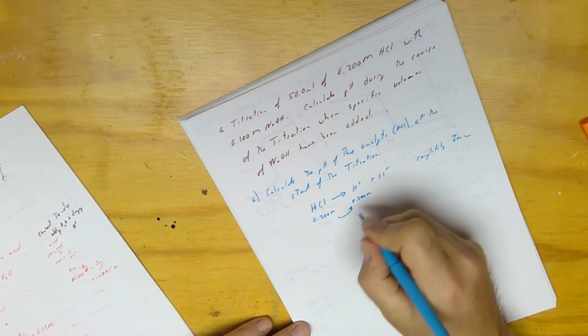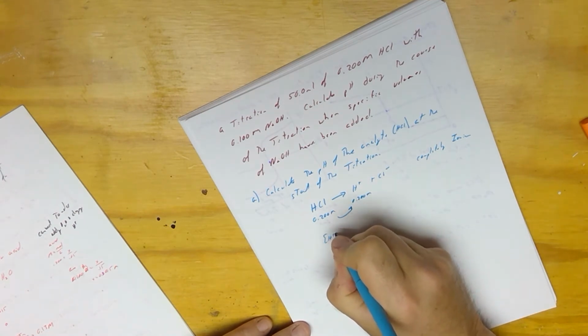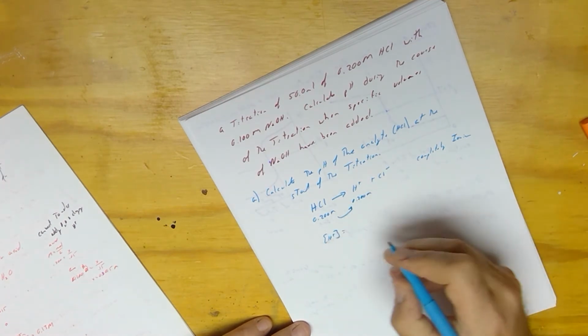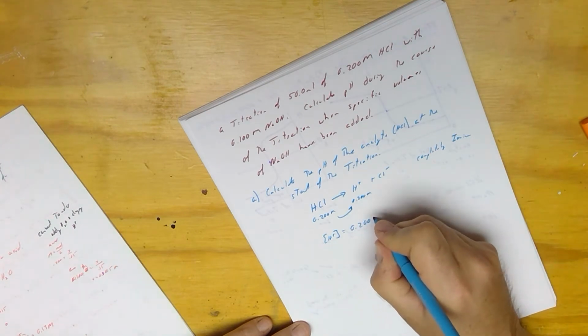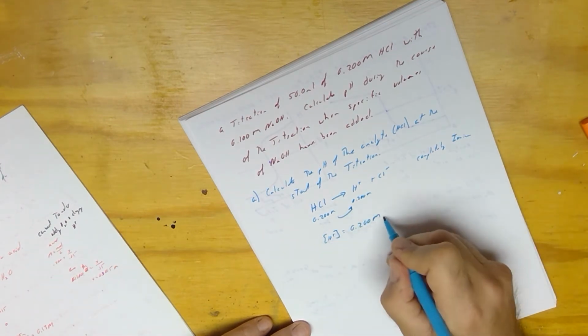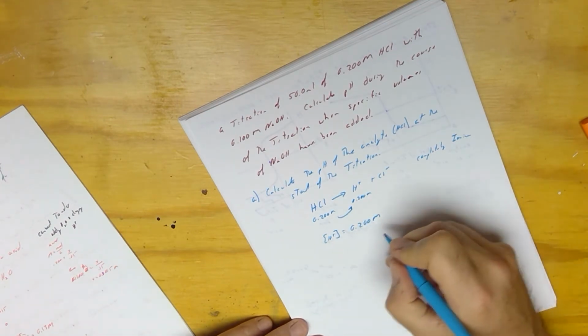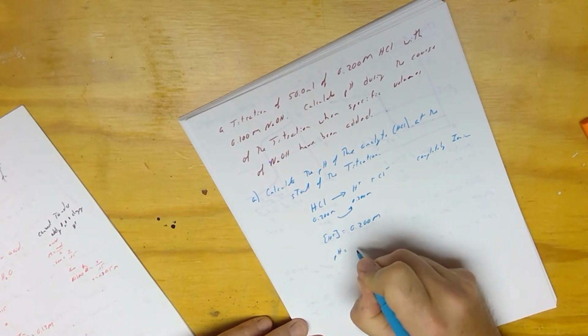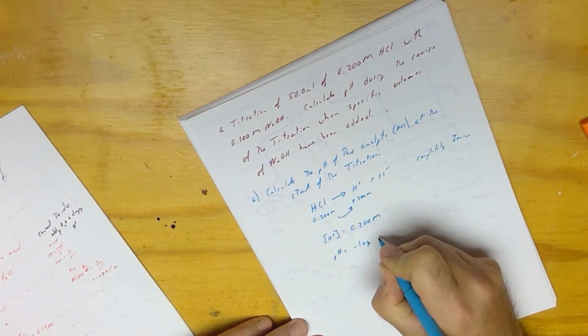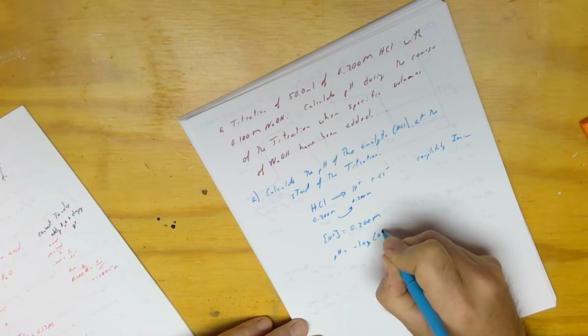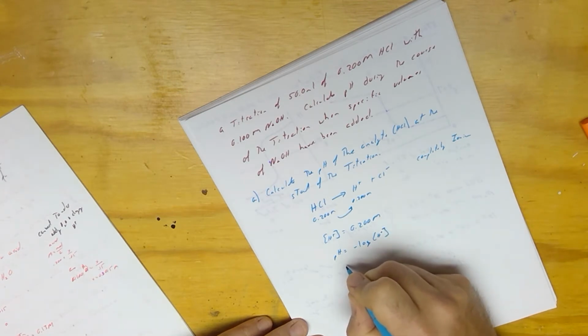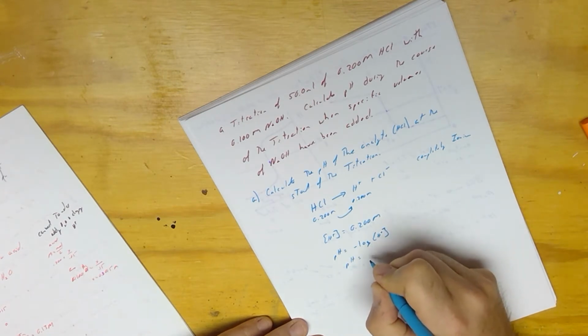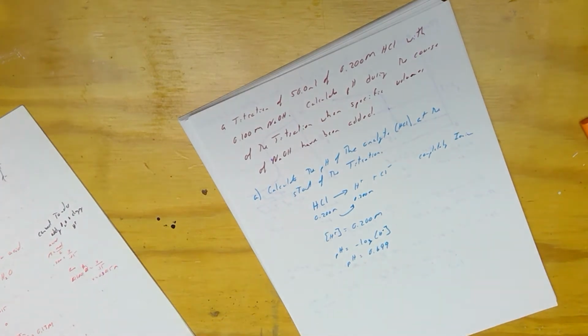Well, now I know the concentration of H plus. Concentration is 0.200 molar. So now I can calculate the pH. My pH equals the negative log of the concentration of H plus. We do that math. Our pH is 0.699.